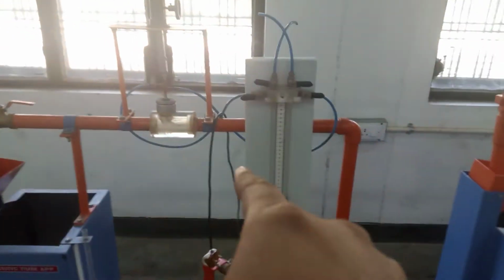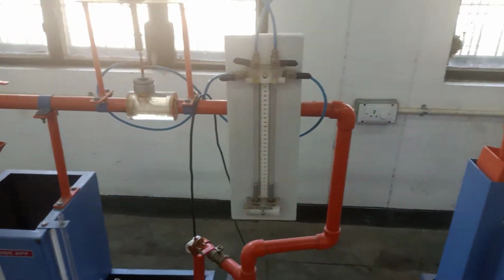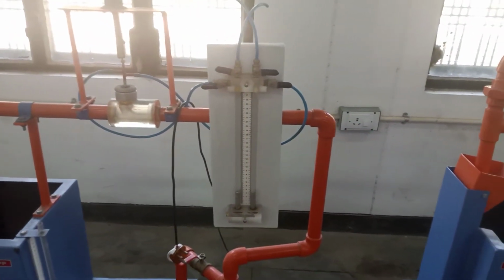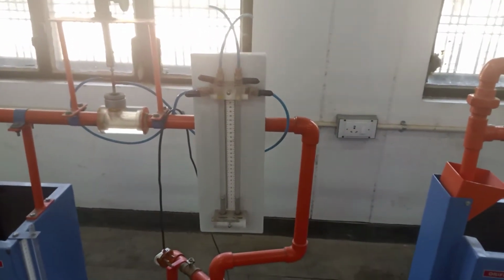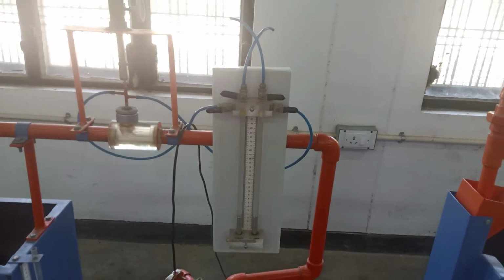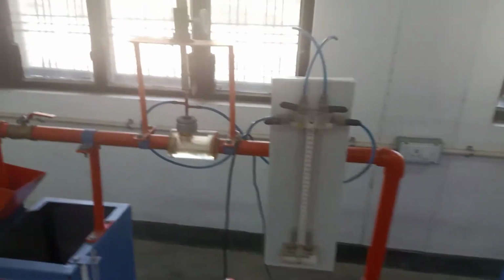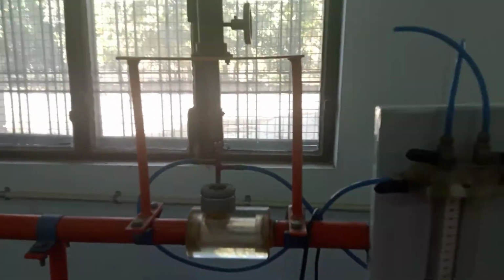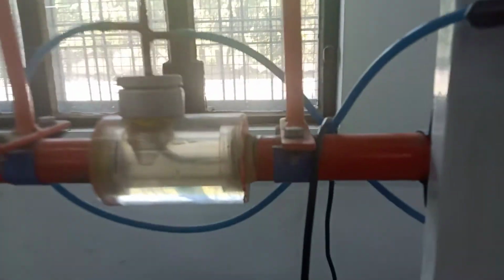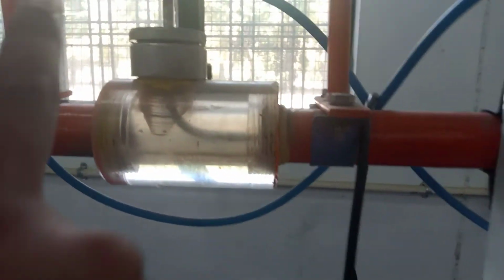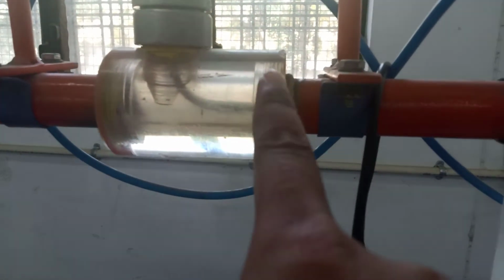This is the instrument which is called U-tube differential manometer, and it is used for determination of pressure difference between 2 points in which it is connected. This whole instrument is called pitot tube. Actually we can see that this is an L-shaped pipe. It shows the velocity at this point of pipe.